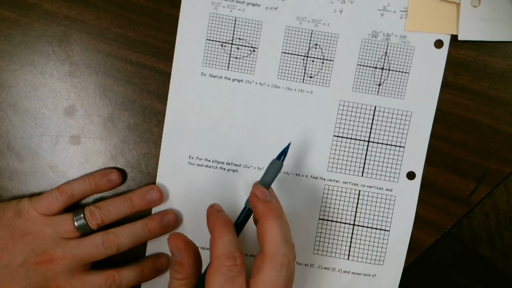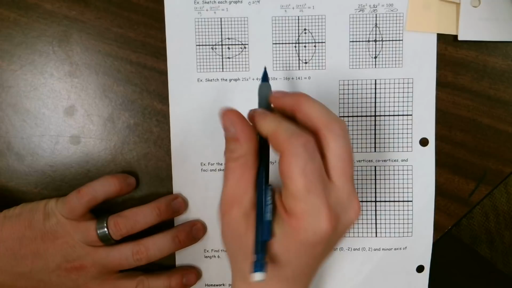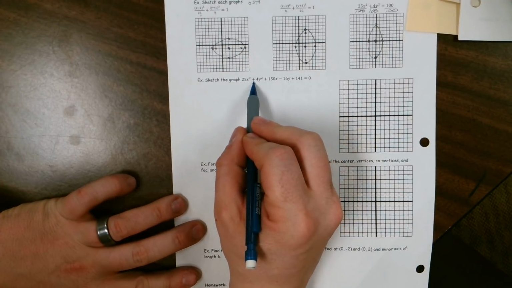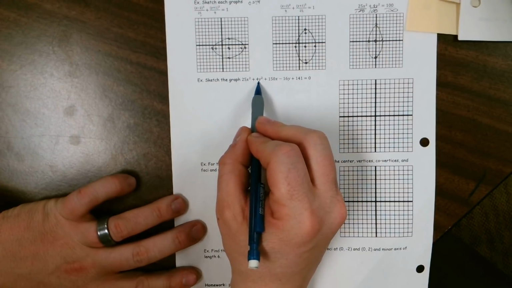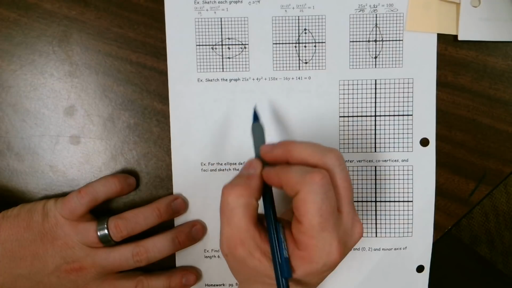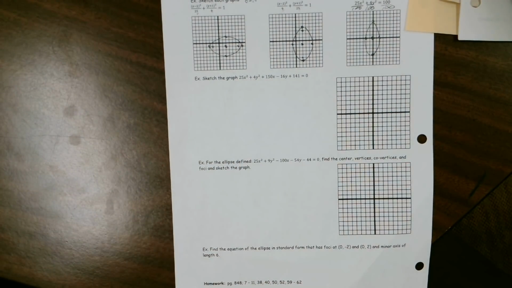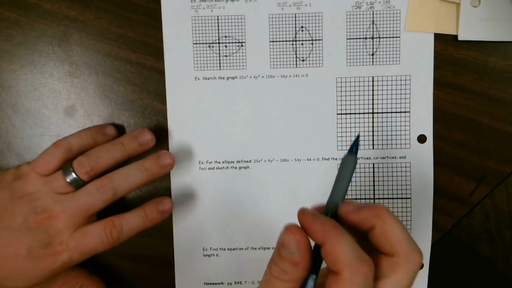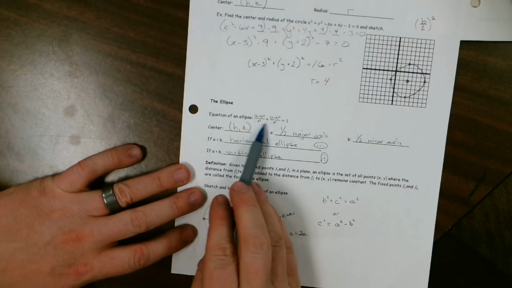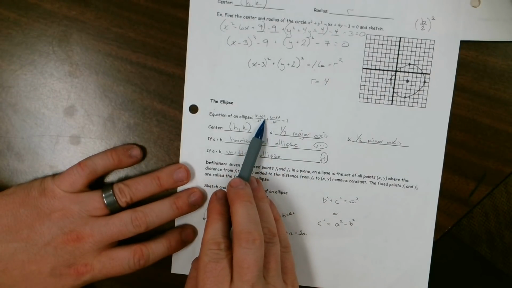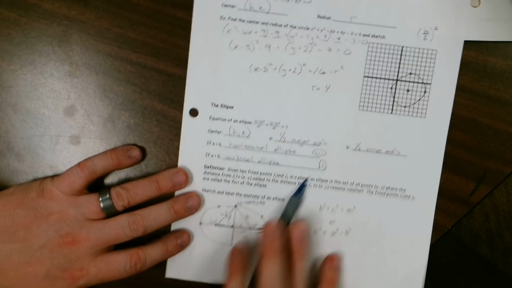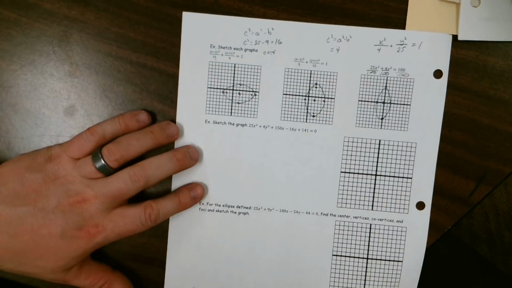Here we see an equation very similar to the one we did on the front, 25x squared plus 4y squared. We get the addition between the x squared and y squared term and different horizontal vertical stretches. So we automatically know we're going to be dealing with an ellipse, but it's not in the standard form equation of an ellipse yet. So in order to get our perfect square trinomials, we're going to have to complete the square.